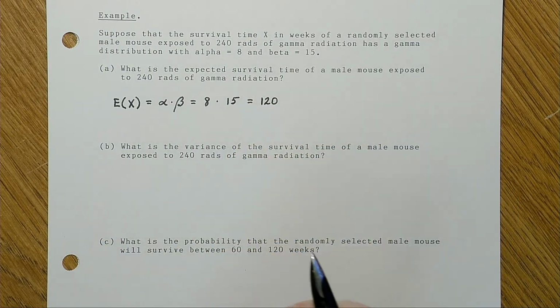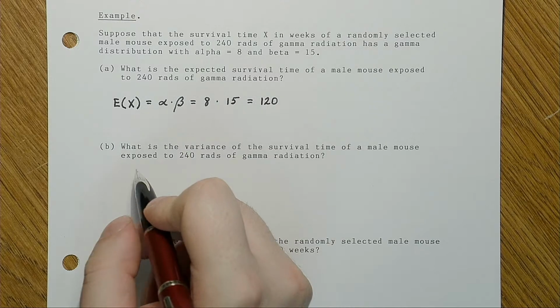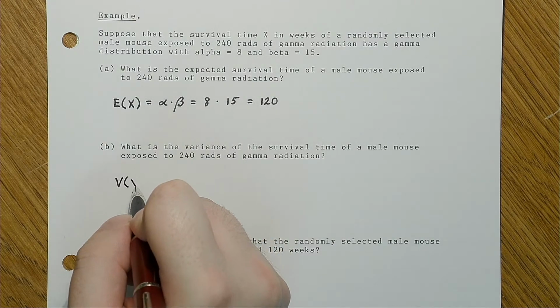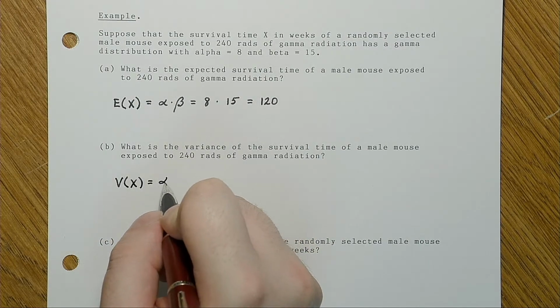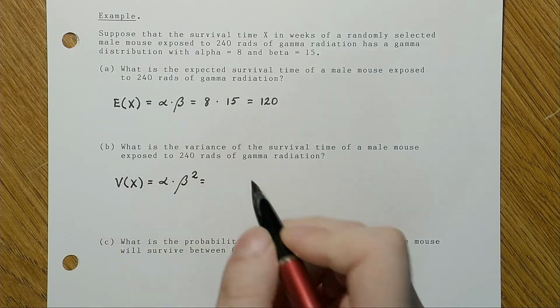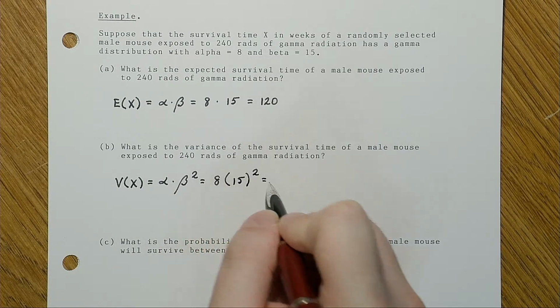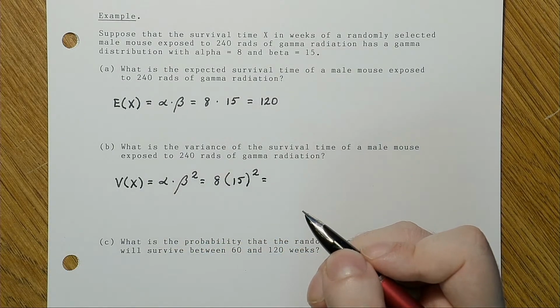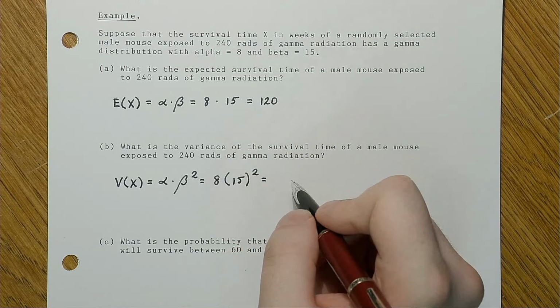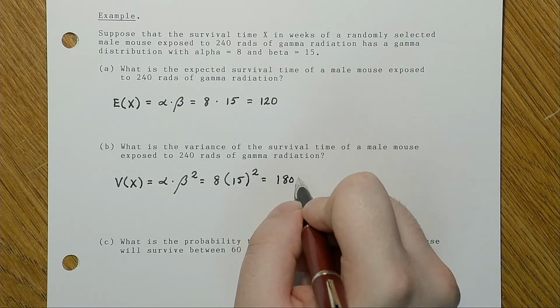The next one that we're asked is, what is the variance of the survival time of a male mouse exposed to 240 rads of gamma radiation? So for this, again, using our formula, which is alpha times beta squared, we have 8 times 15 squared. That's 8 times 225, and multiplying that together gives me 1800.